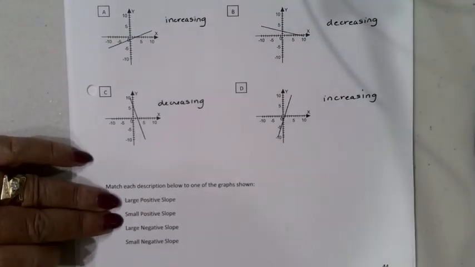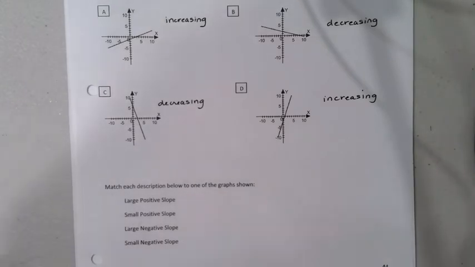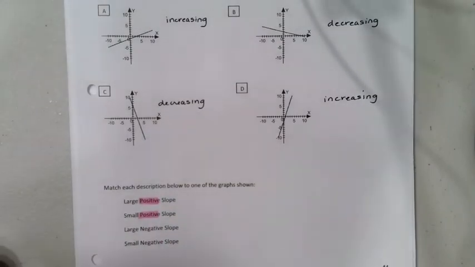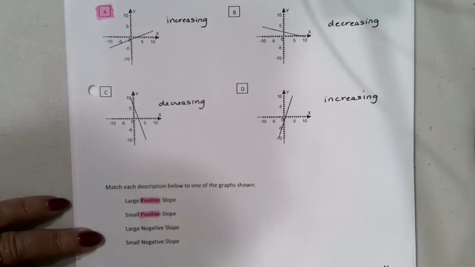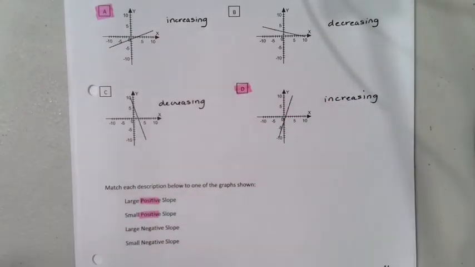All right, so let's match each of these descriptions. First, I have a large and a small positive slope. The positive slopes are going to be the increasing graphs. So for starters, since these are both positive slopes, I know I'm talking about A, a positive slope or increasing, or D, a positive slope or increasing.